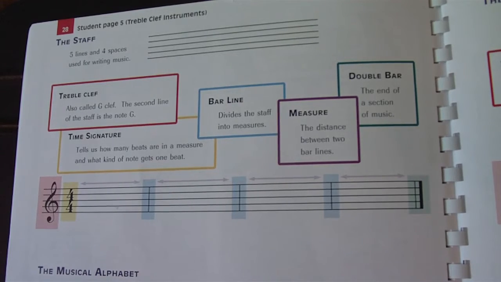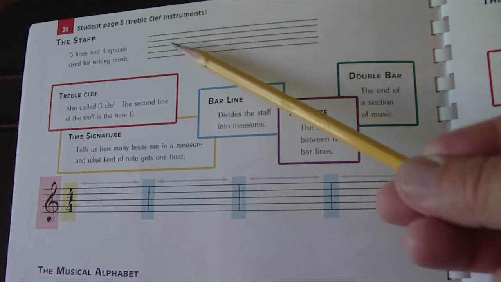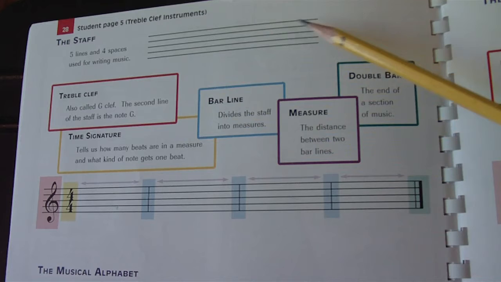Okay, so the first thing we're going to talk about is the staff. The staff is 5 lines and 4 spaces used for writing music. And this is where we put all of our other symbols and things so that we know what we're playing and how to play the music.